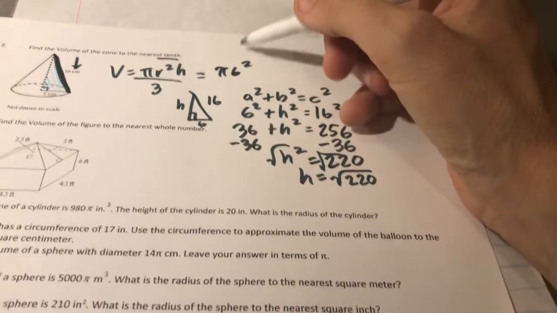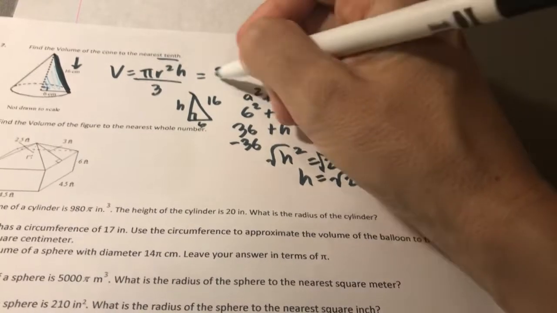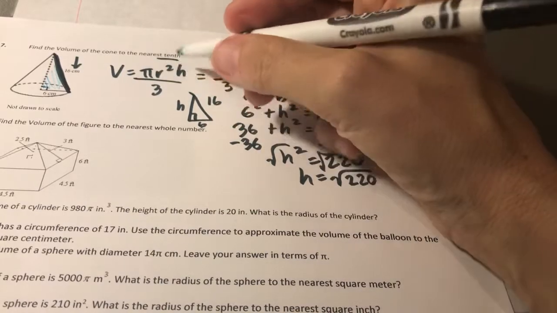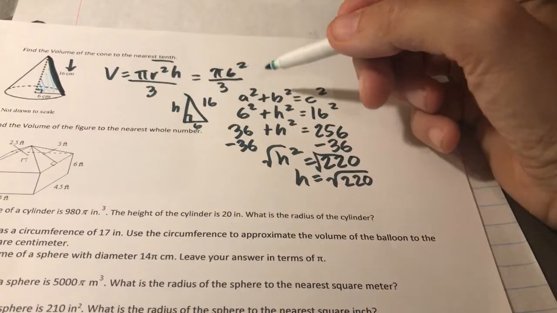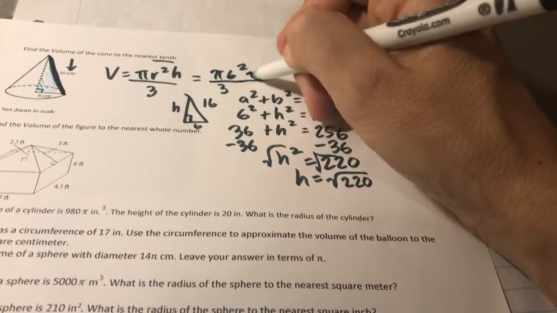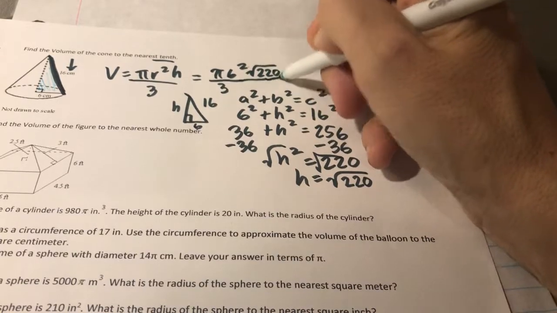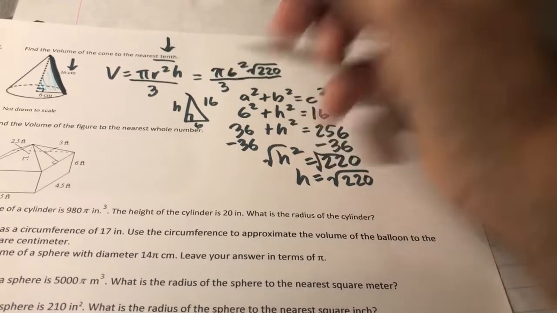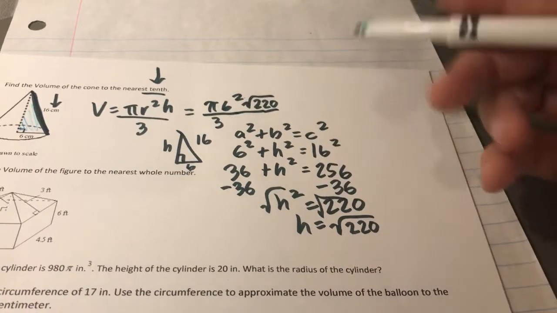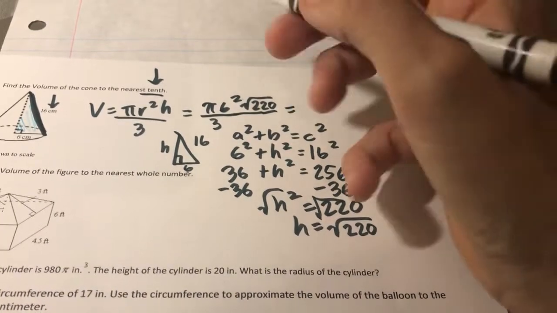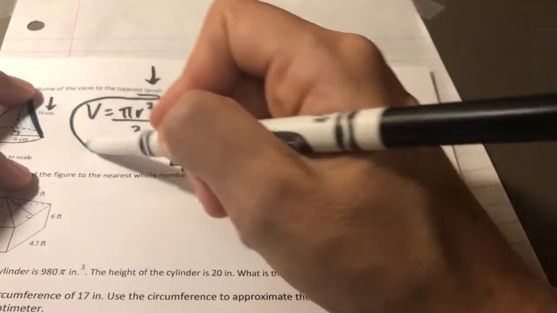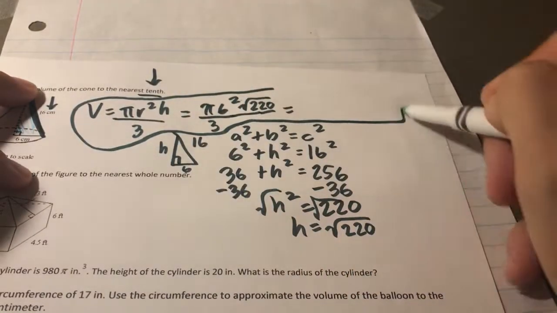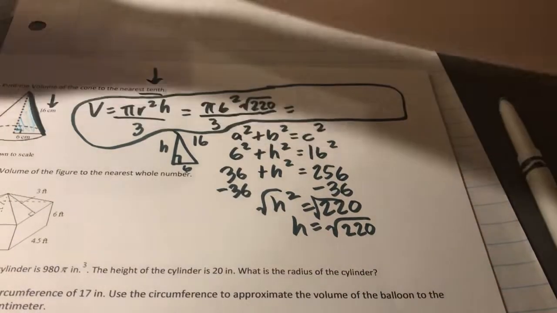Now, I need to plug this back in now that I know what h is. So going back up to the top, we had pi r squared h divided by 3. And we know the height is the square root of 220. And now we see why this probably will turn into a decimal. And they said, that's okay, just round to the nearest tenth. So staying on the track of my volume, I'm going to keep on going.